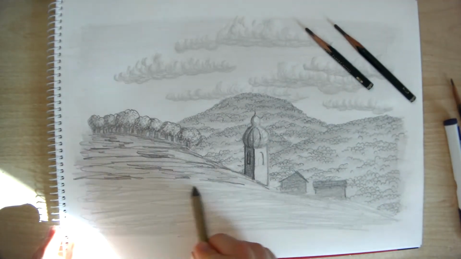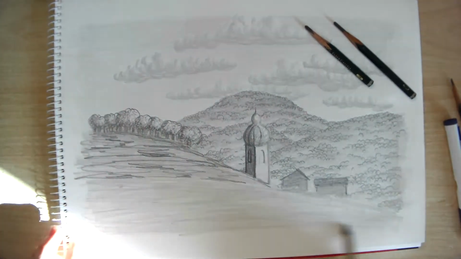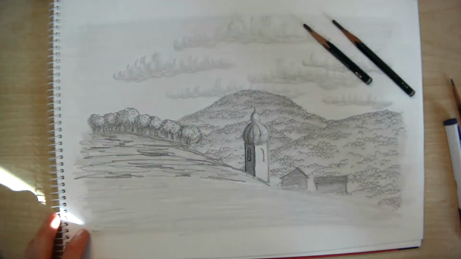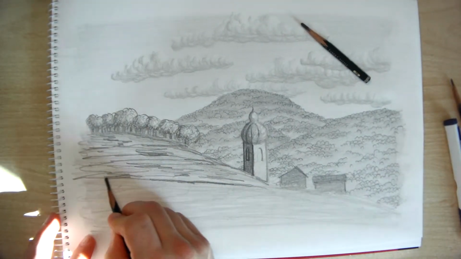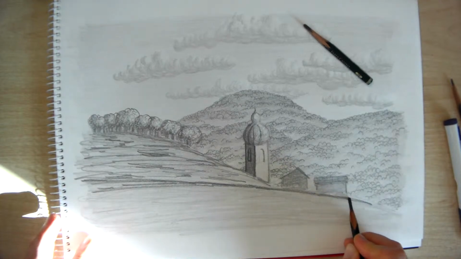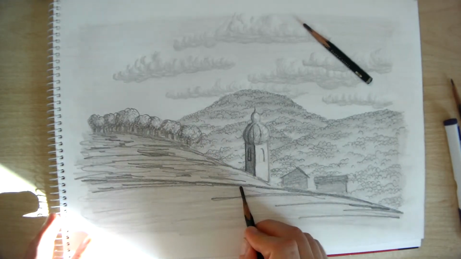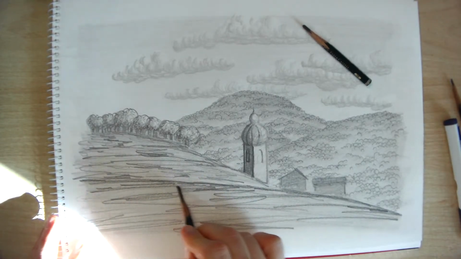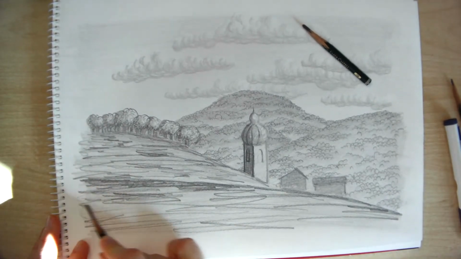Go across with the smudging tool. And then using the 3B pencil, I'll go along the edge right here to set it apart from the other layers. And also to create some areas that go inside here. Maybe some more details up in there to set it apart more.